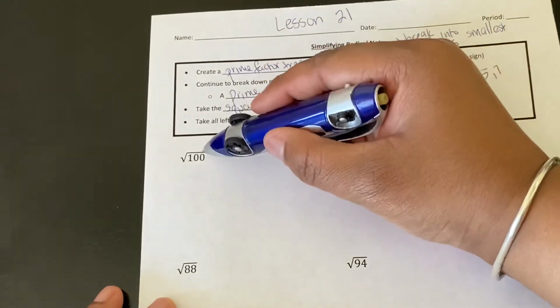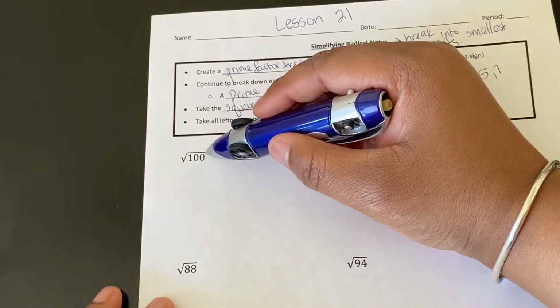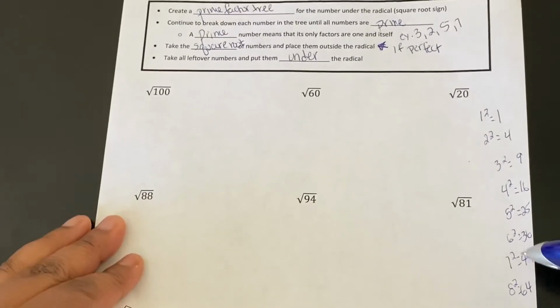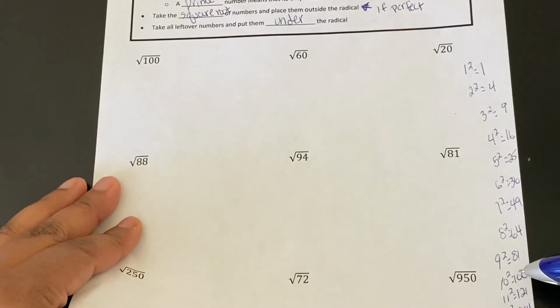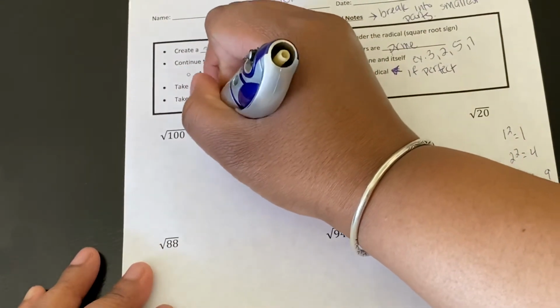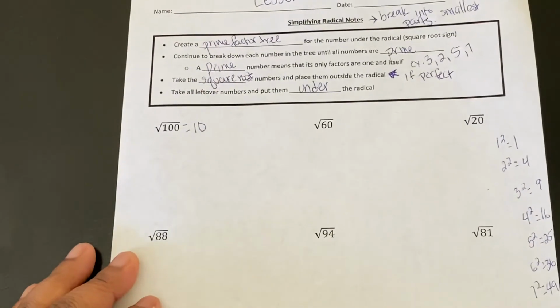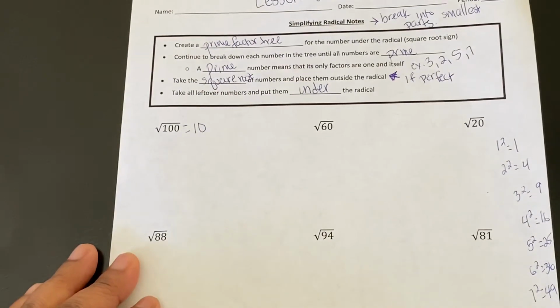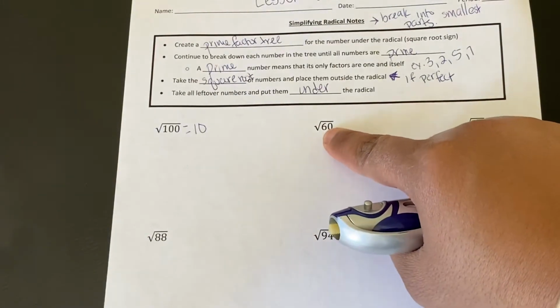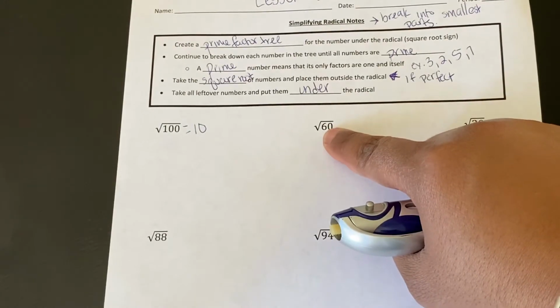Now, number 1 is the square root of 100. And that one's fairly easy because 100 is a perfect square, which means that 10 times 10 equals 100. So therefore the square root of 100 is 10. I think that's one of the most popular and most commonly known square roots. So that one was kind of easy. Now 60 is a little harder. So the first thing we're going to do is our prime factor tree of 60.